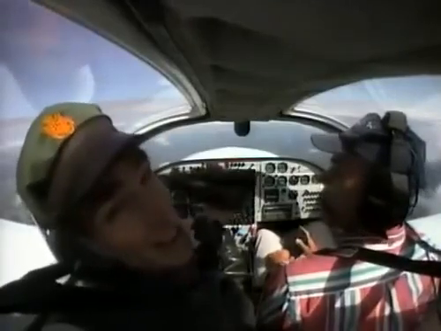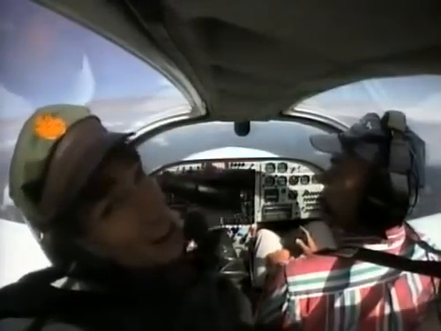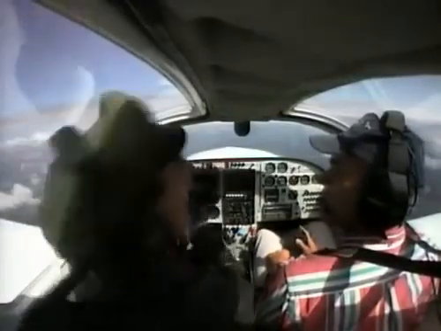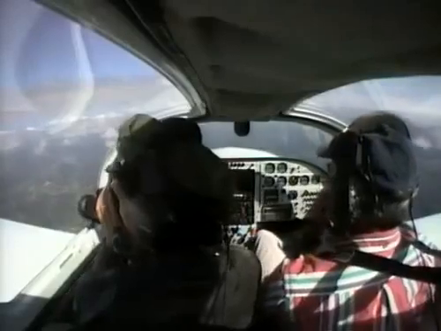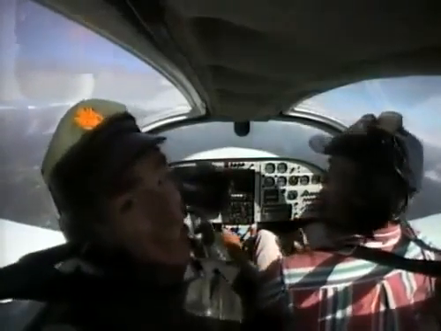Wings will maintain lift as long as they have an angle of attack. Look in here. Not bad, huh?